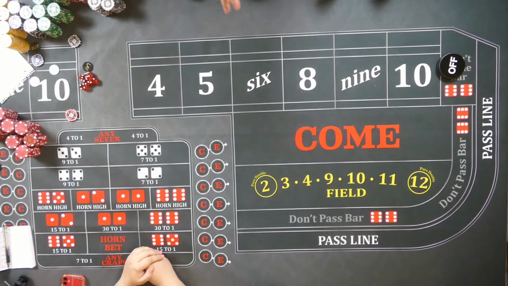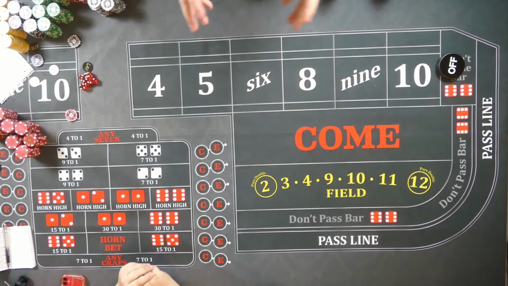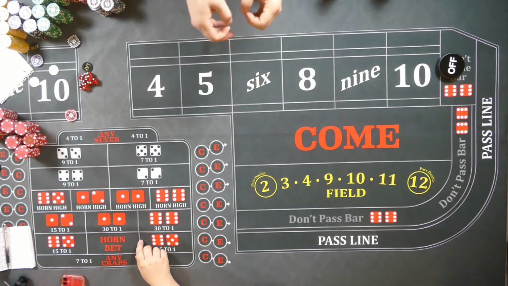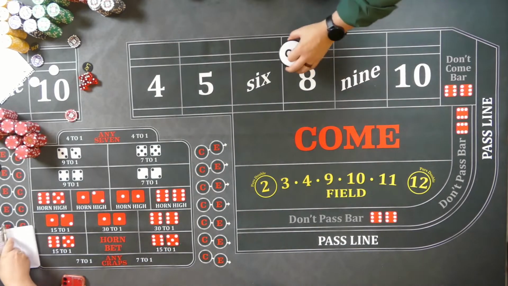Okay, so now that you've got the basic overview of place bets, I just want to talk about how they are set up and the common phrases and common things you're going to hear that you need to know. You must know this stuff.